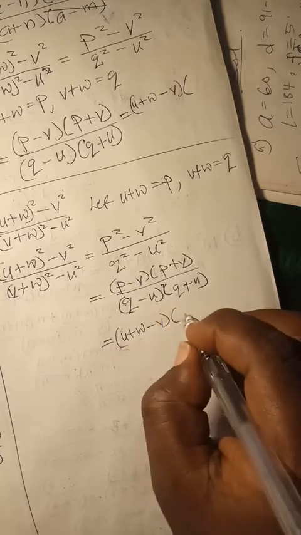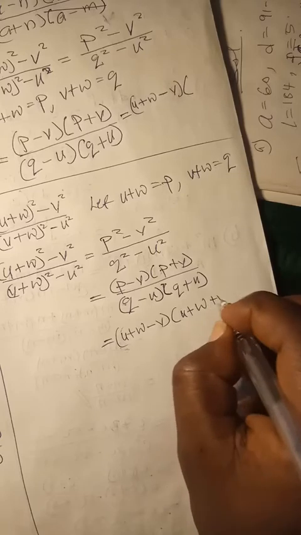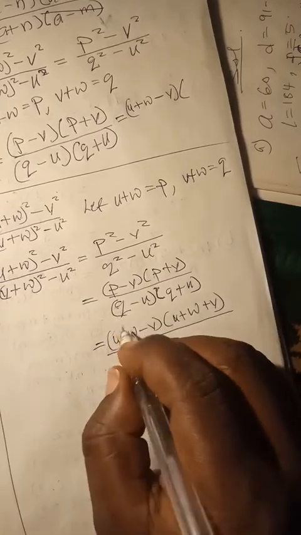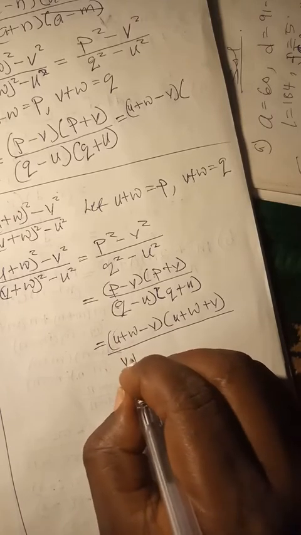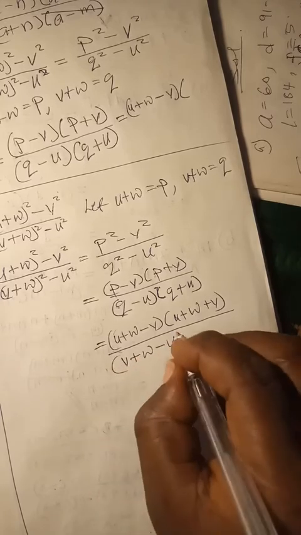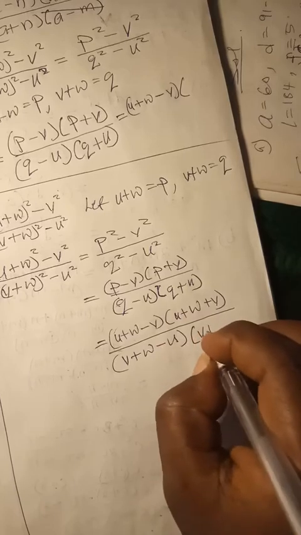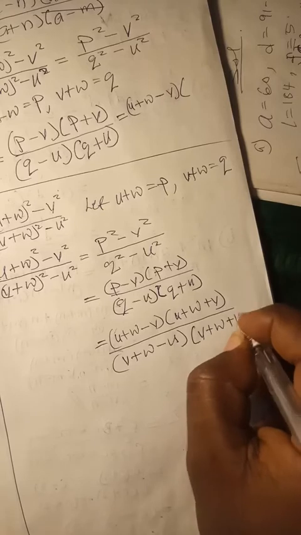Still P is U plus W, then plus V. This is what we have over Q, which is V plus W, minus U there, if you check very well. Then again Q is V plus W, then there is plus U there.